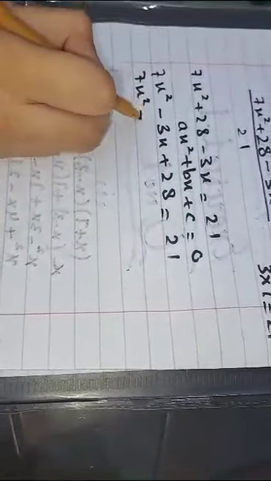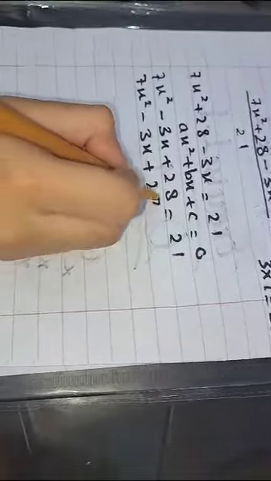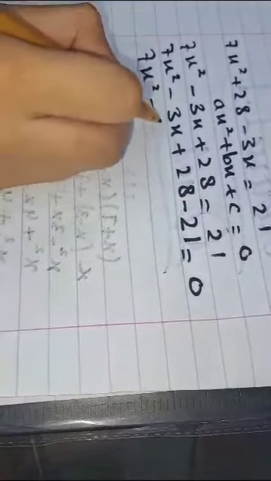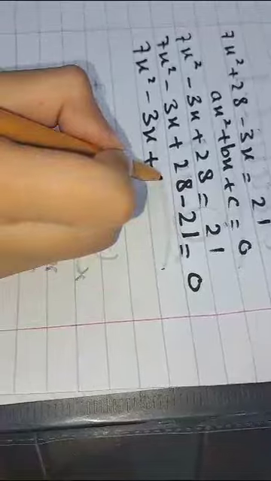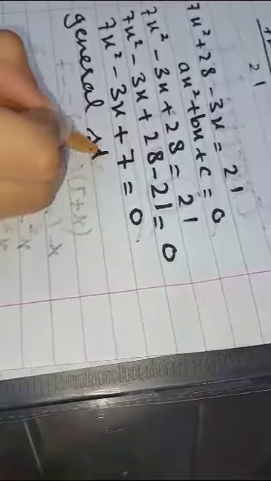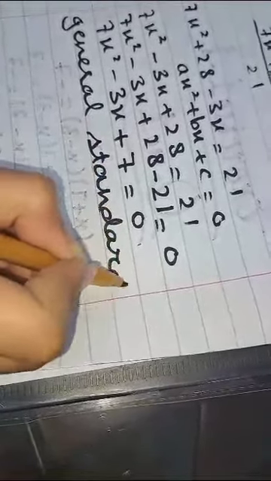Now, the simple process I have repeated in the first question also, you're going to change it. You can bring it to the left side, so plus will be changed into minus, and equals to 0. 7x square minus 3x, plus 28 minus 21 would be 7. You'll write here this. So this is your general standard form: 7x square minus 3x plus 7 is equals to 0. This is your answer.